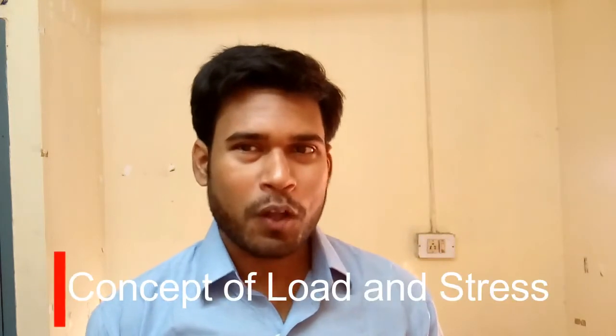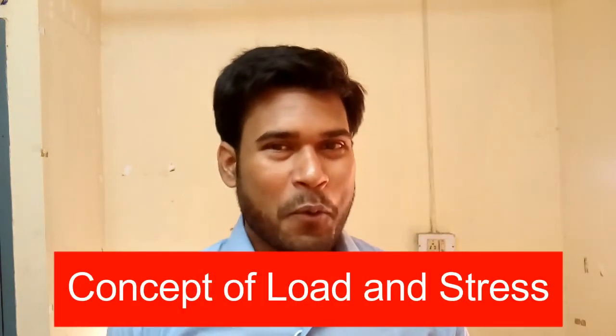Next we'll be switching to the concept of load, because load is the only thing that is the reason behind stress. When there is a load, the material tries to resist the deformation. So at a particular point inside the material, there is an internal resisting force.